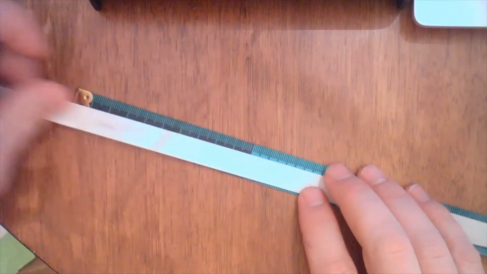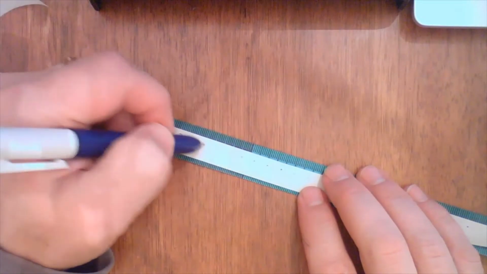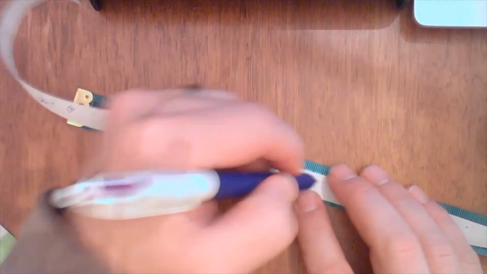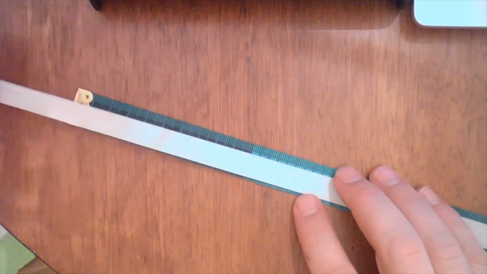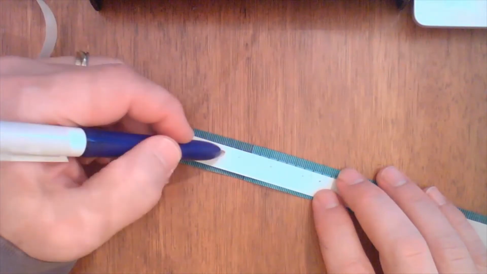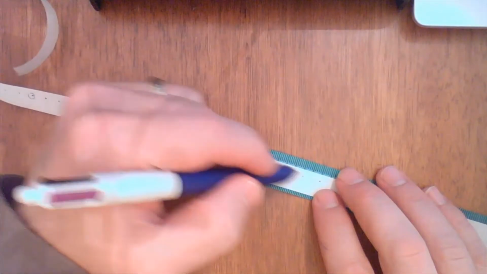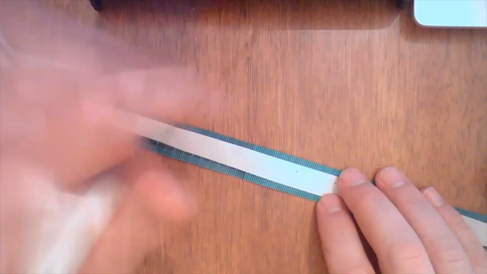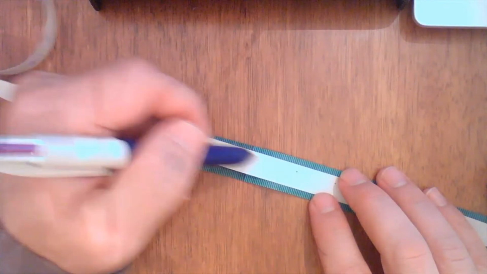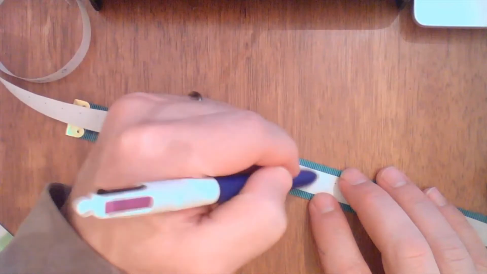Then we're going to go 1 through 10 again, and again, and again.